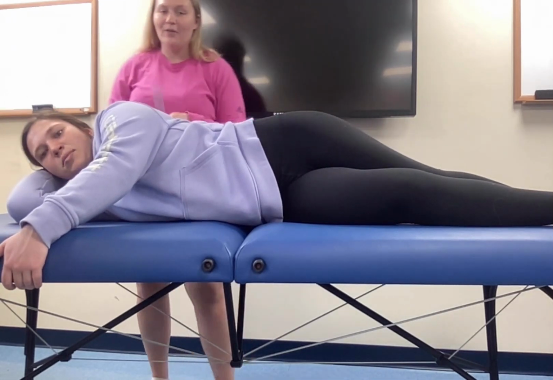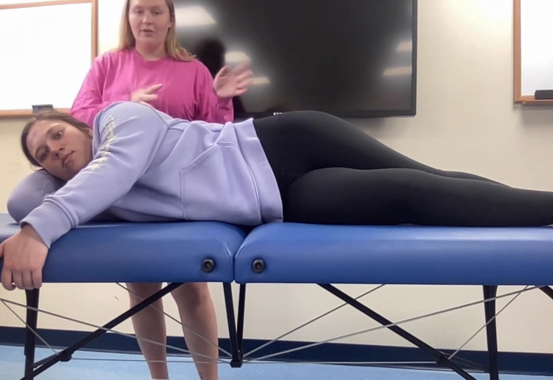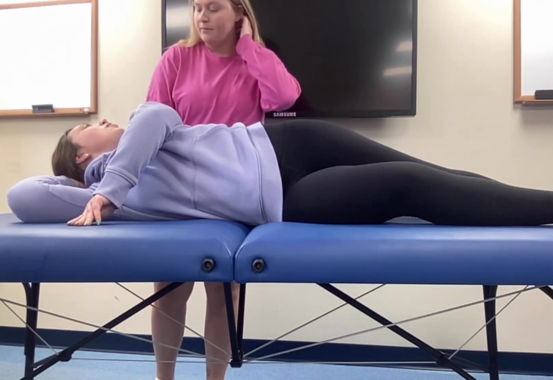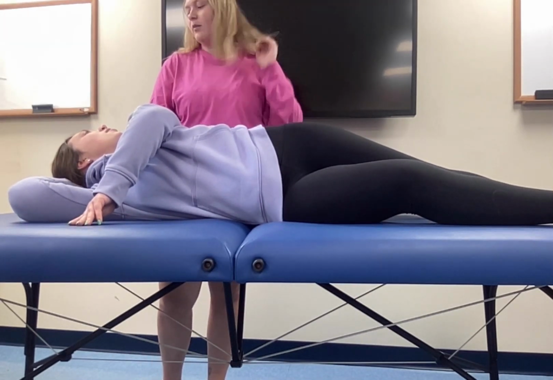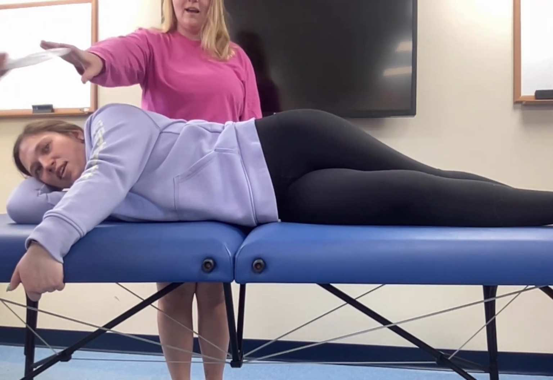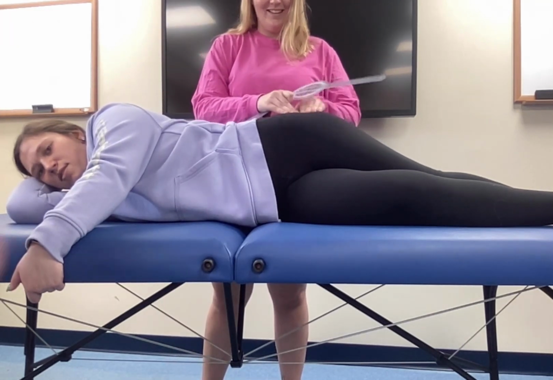And she had about 35 degrees, which is normal, because it's usually 30 degrees of extension. Should you do passive? No, that's muscle testing. Oh, no, you're right. That was active. Sorry. Hold on. We're getting there.